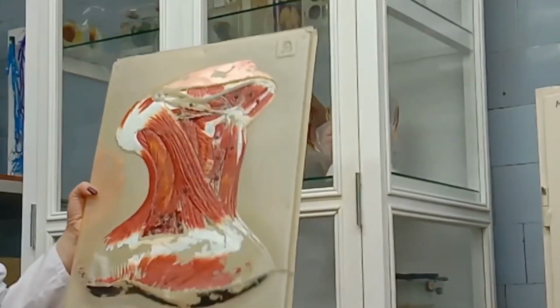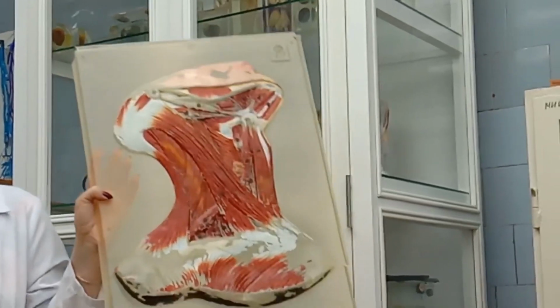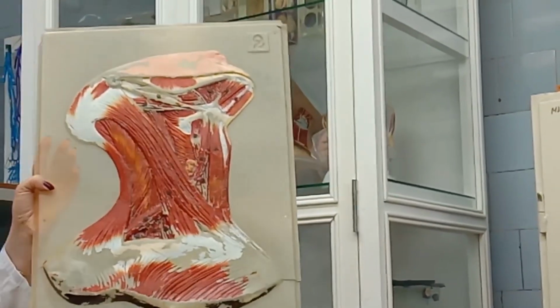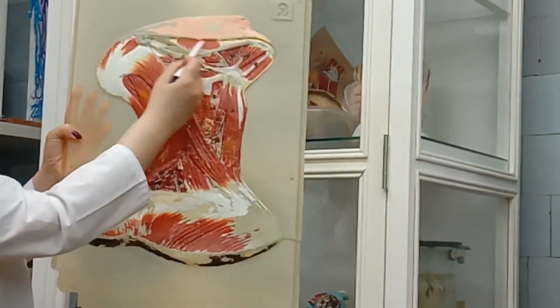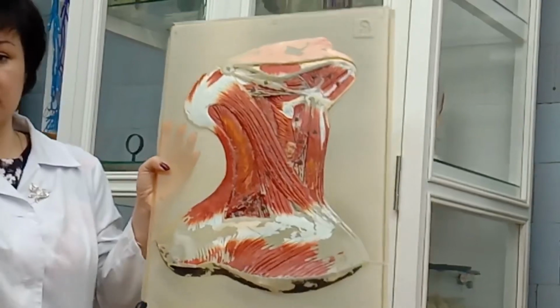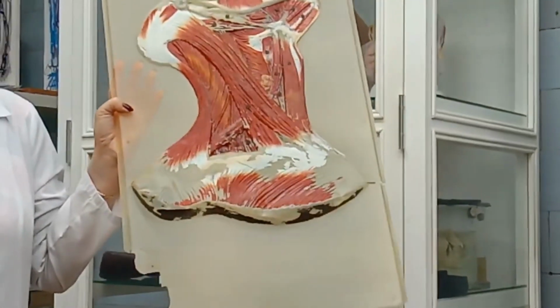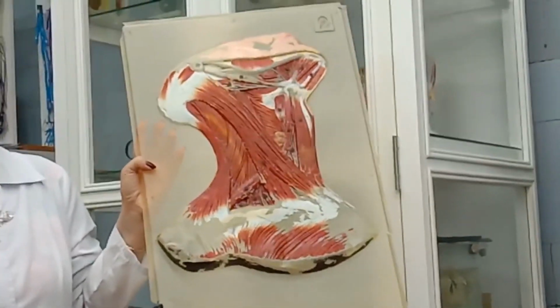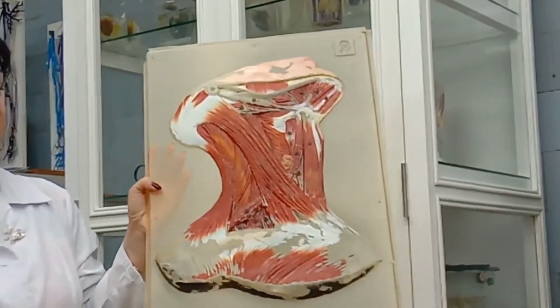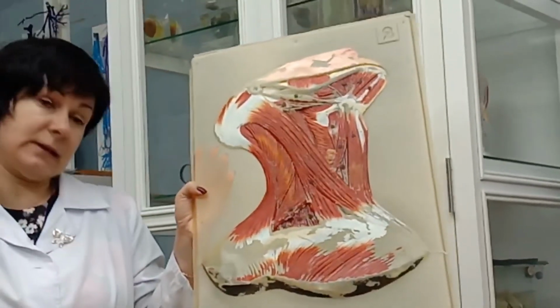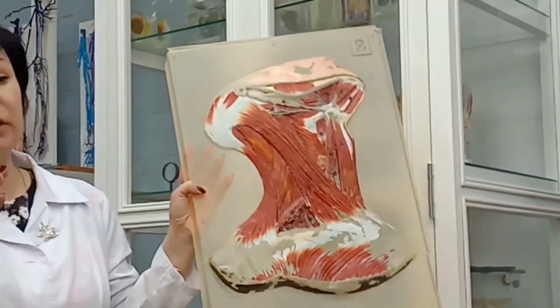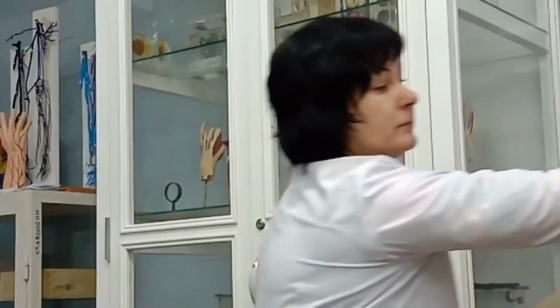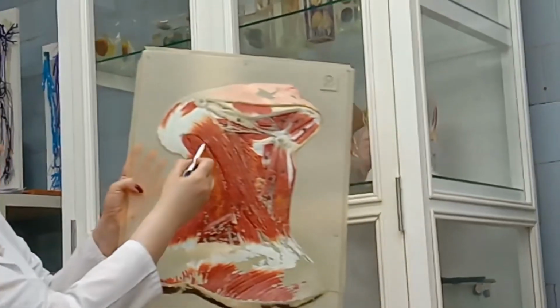Okay? Also, you must know regions and triangles of our neck. For example, anterior triangle or anterior region. This is anterior region. Borders. Superior border, base of mandible. Two lateral borders, sternocleidomastoid, and inferior border, midline. This is lateral region.